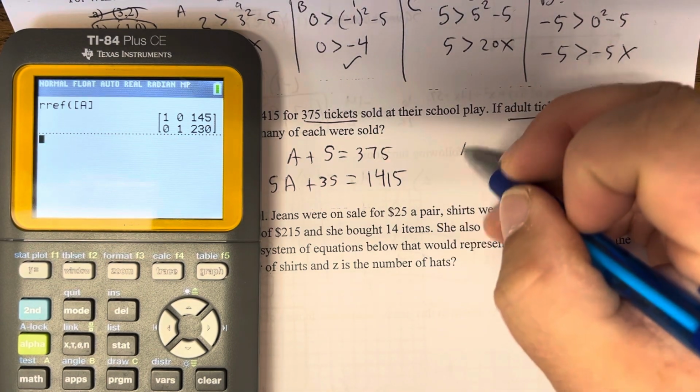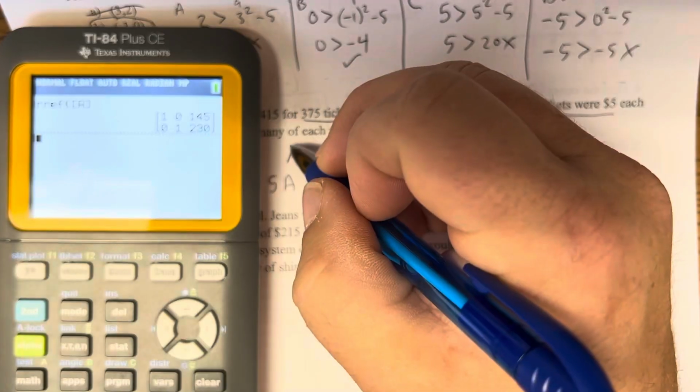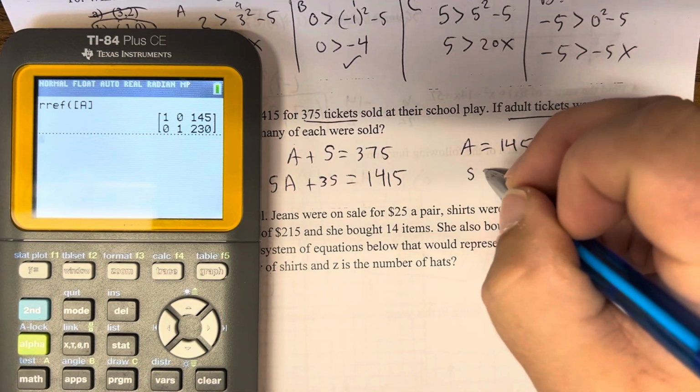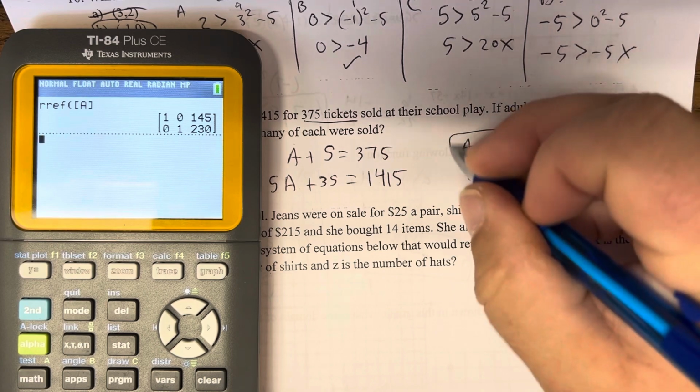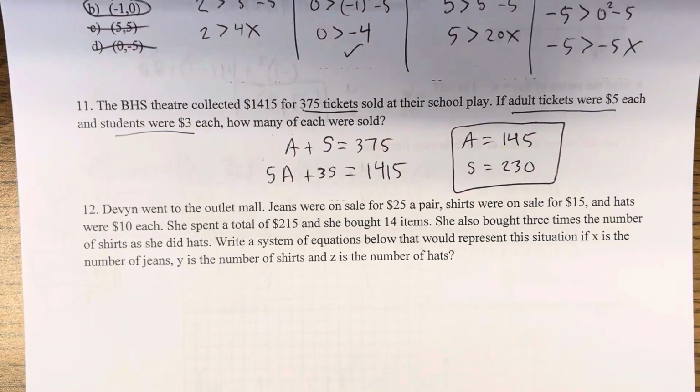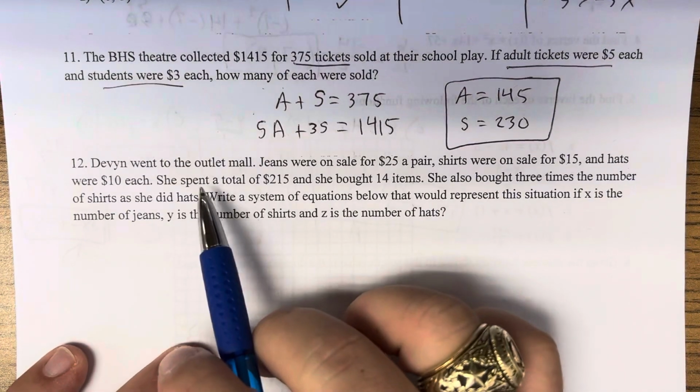And so the adult is the first one. Since I had adults first, that's my first one. Adults is 145. And my students were 230. And how many of each were sold? We answered the question.